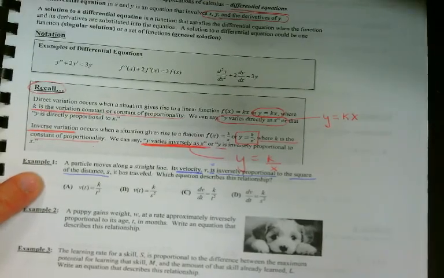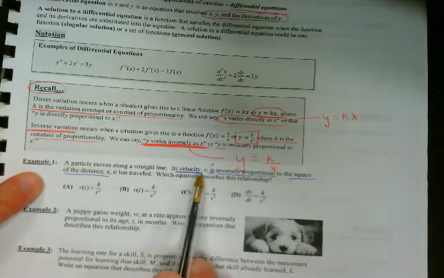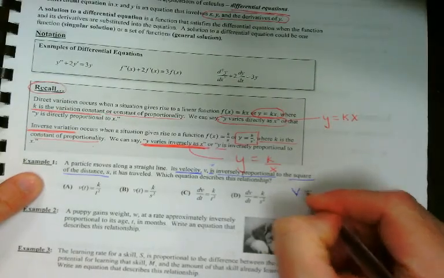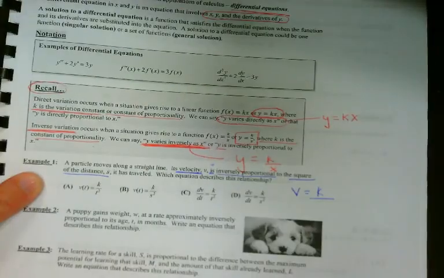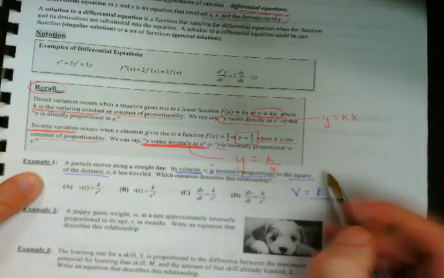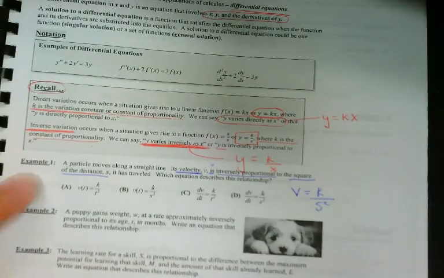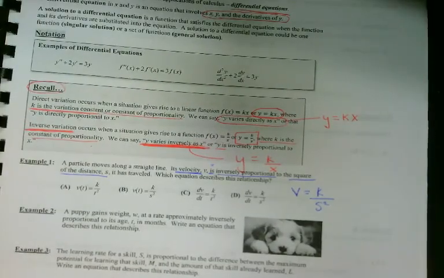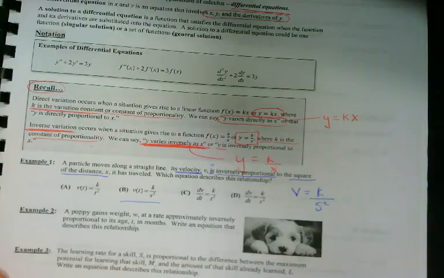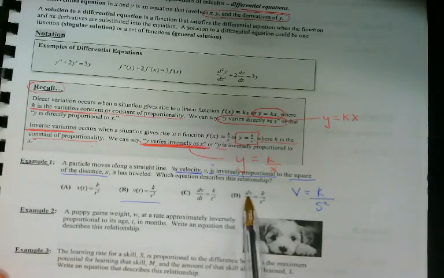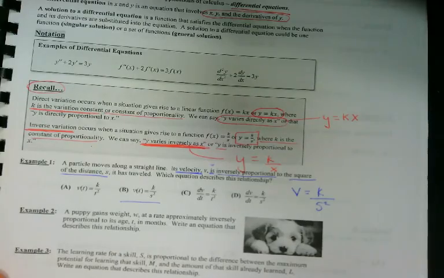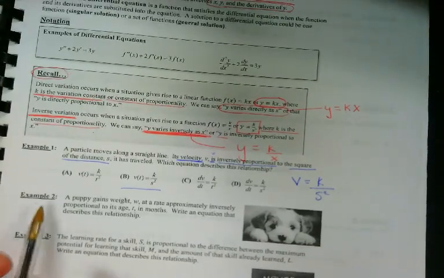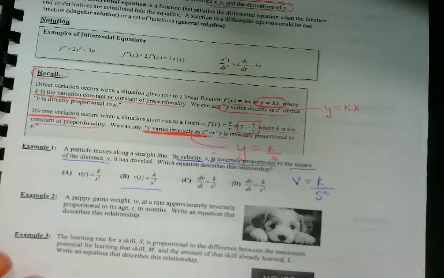Okay, so I try to write it out on my own first before I look at a choice. Velocity is, so v equals, inversely proportional is k divided by, and here's what it's proportional to, the square of the distance s. So that's s squared. So if I look at my choices, that looks like choice B. Notice they didn't talk about the rate or the derivative, they just said the function velocity. Go ahead and read example 2 and try to write your own equation.